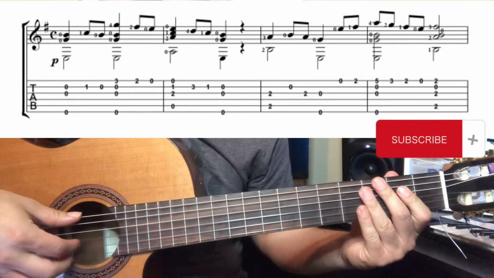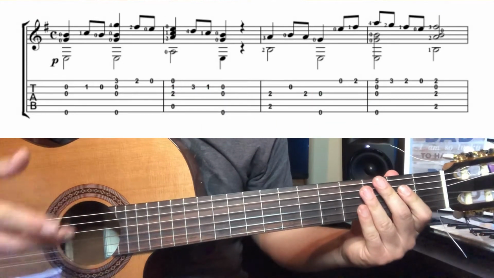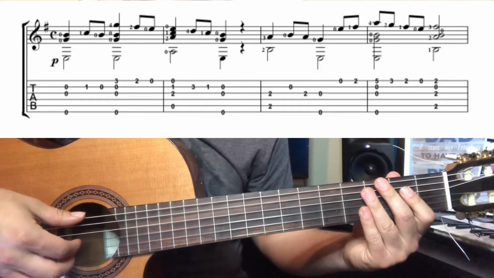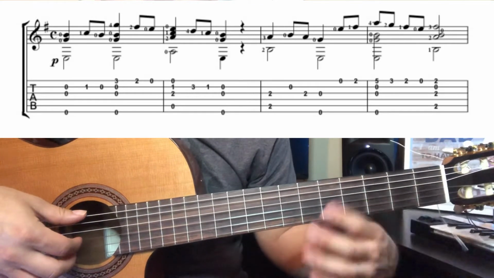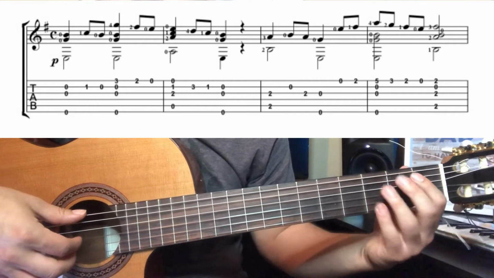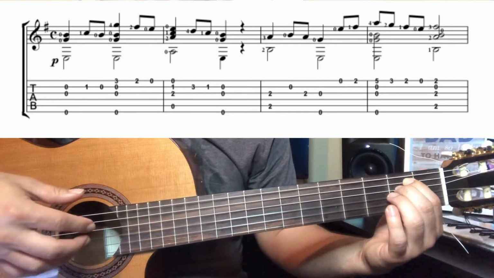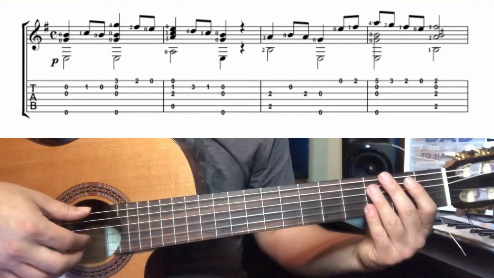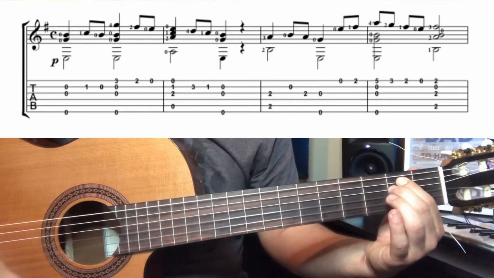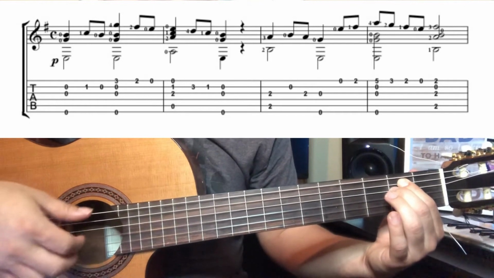Today's piece is gonna be Romance or Romanze by Johann Kaspar Mertz, one of my favorite romantic era composers for the guitar. So it's a fairly easier piece from Mertz's catalog. It's in E minor and it's in 4/4 time.